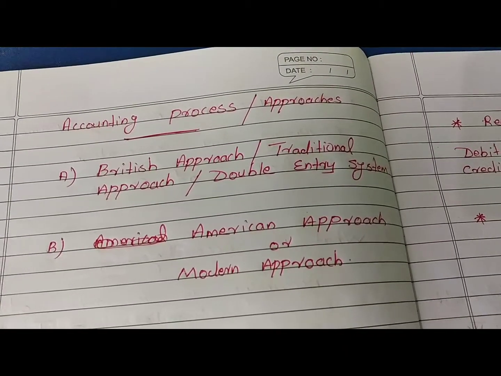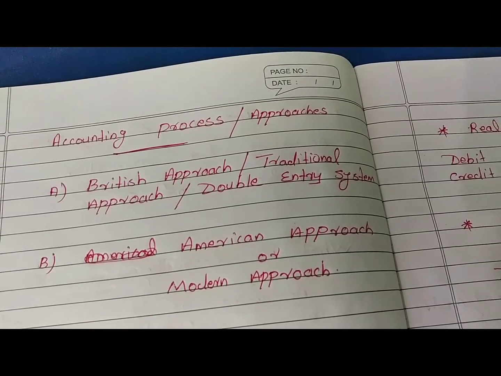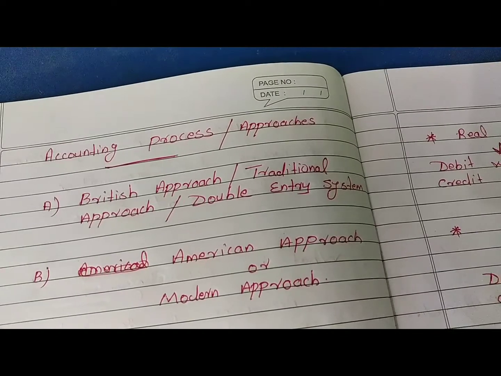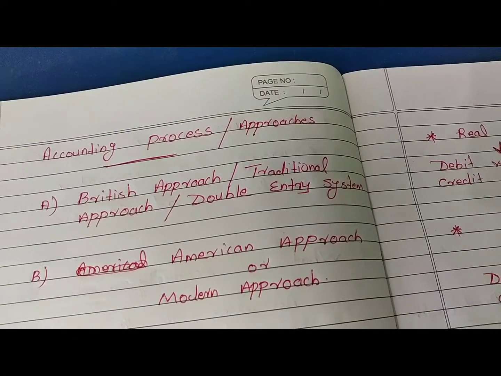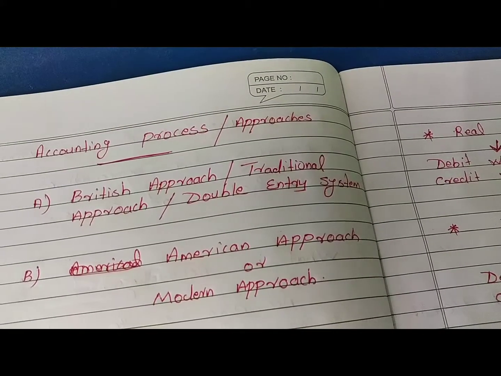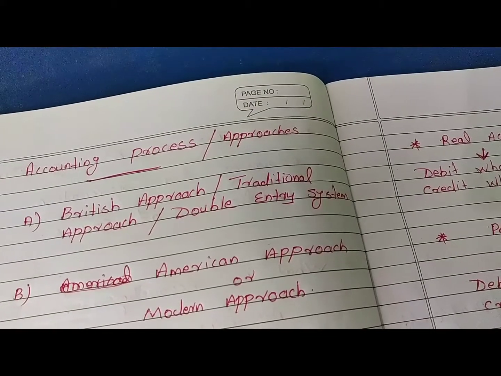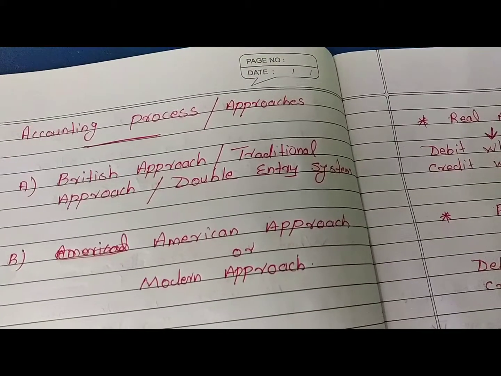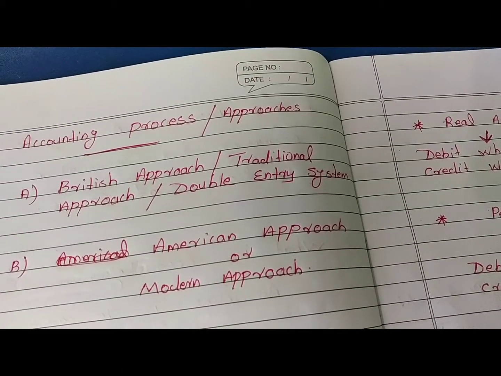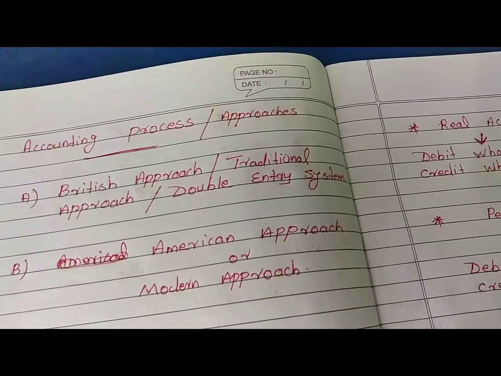Today, I'm going to discuss accounting approaches. We have two types of approaches: one is the British approach and the other is the American approach. The British approach is also known as the traditional approach and double entry system, and the American approach is also known as the modern approach. Today we are going to discuss the British approach, or traditional approach, or double entry system.